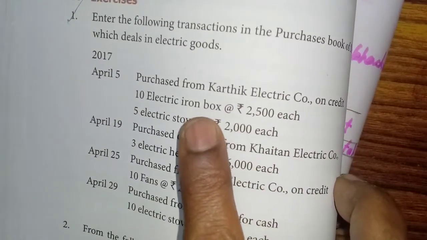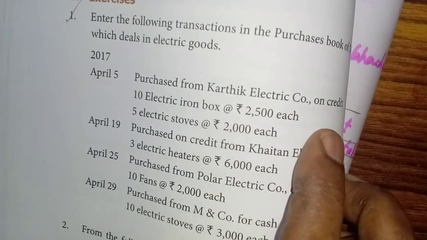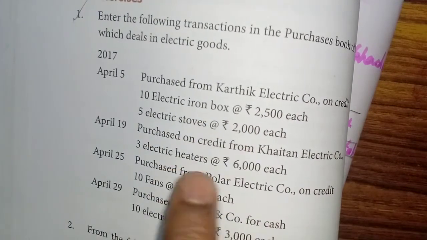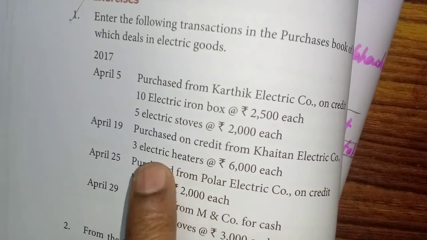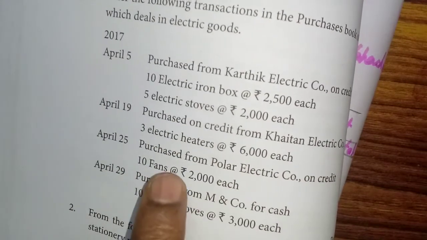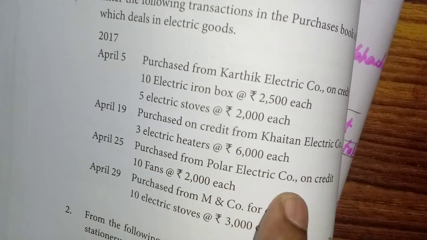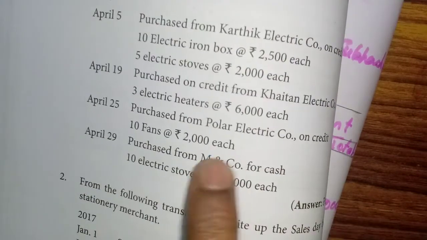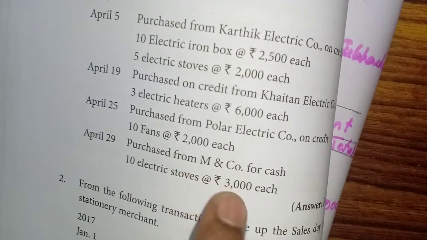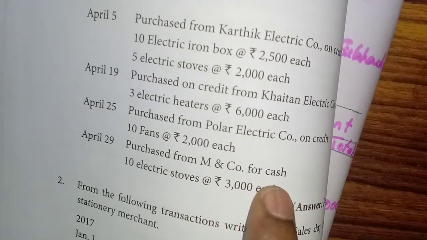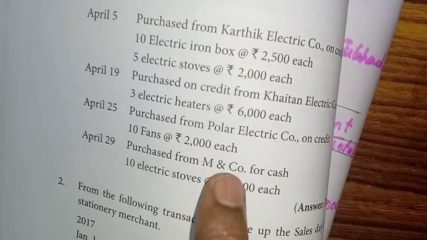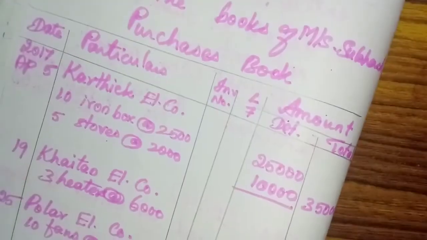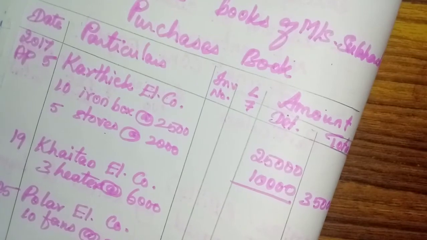Purchased goods from Karthik Electric Company on credit. So this will come, isn't it? Purchased on credit from Khaitan, electric heaters, goods only. Purchased from Polar Electric Company on credit, 10 fans. They are also goods. And purchased from M & Co for cash. This cash, it will not come. So only 3 items will come. Now we will see how it is done here.